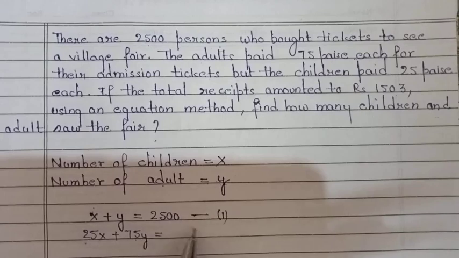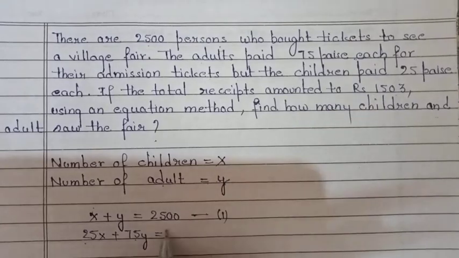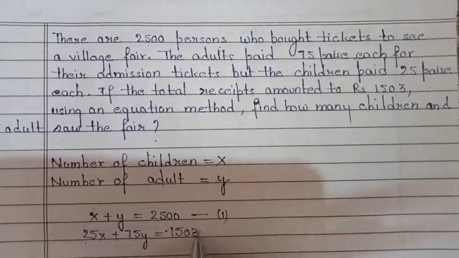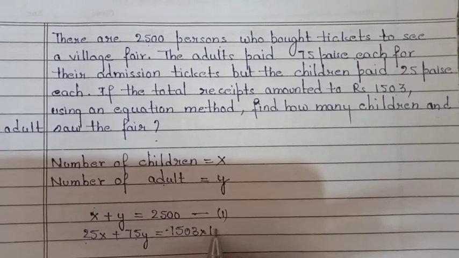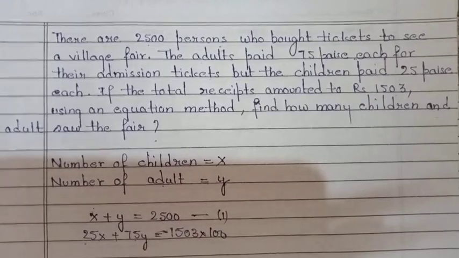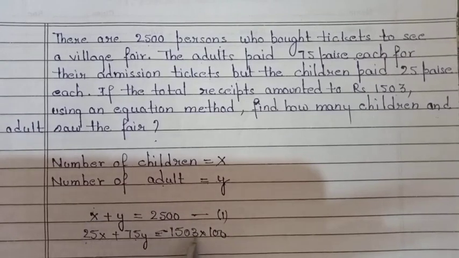Now as you can see, collection from children is in paise, collection from adult, that is also in paise. So we need to get the total collection in paise. Here total collection is 1,503. So you will multiply it by 100. So in this way you will get collection in paise.